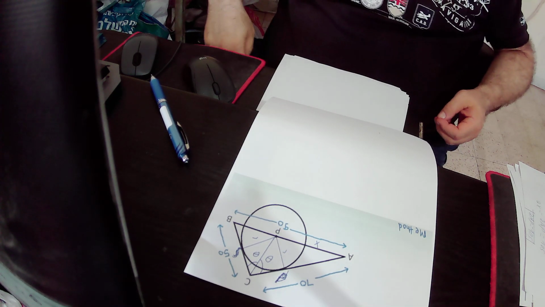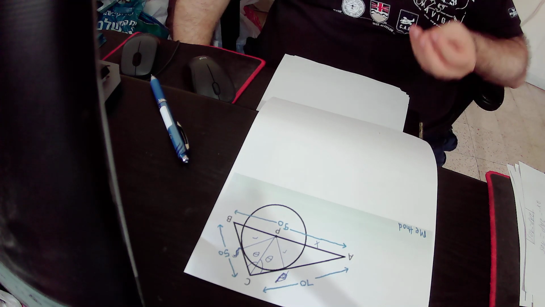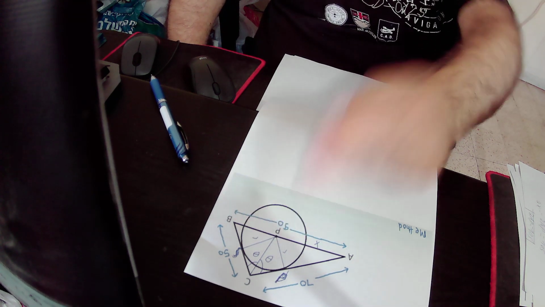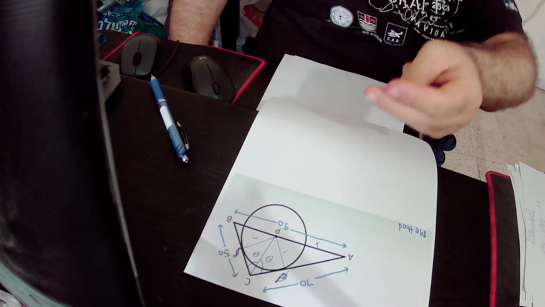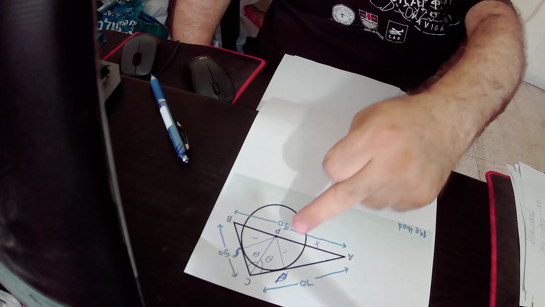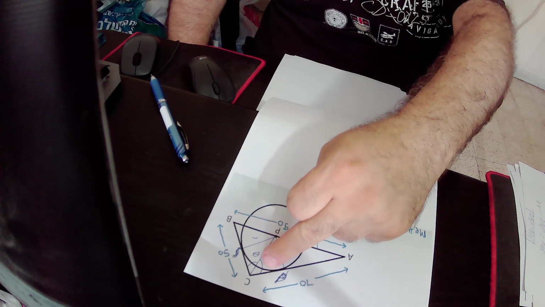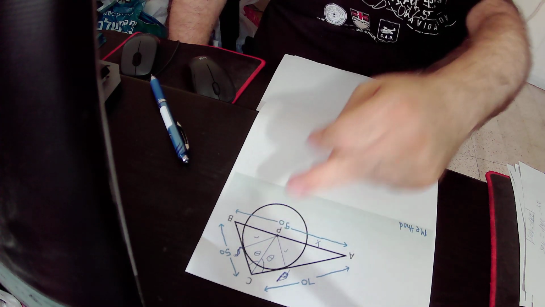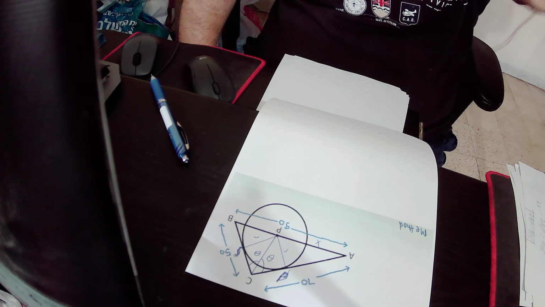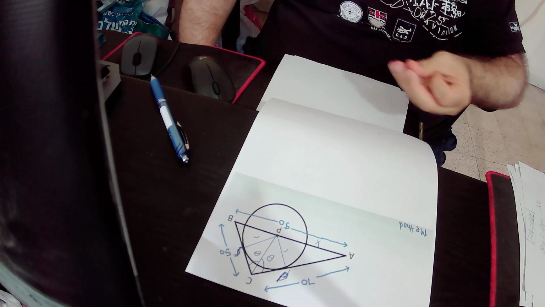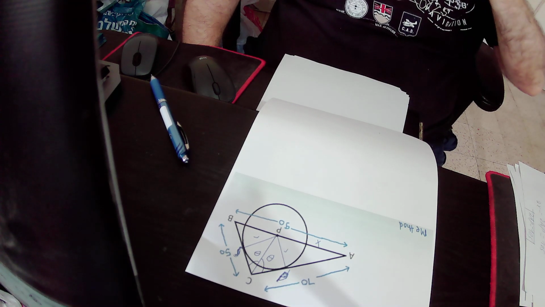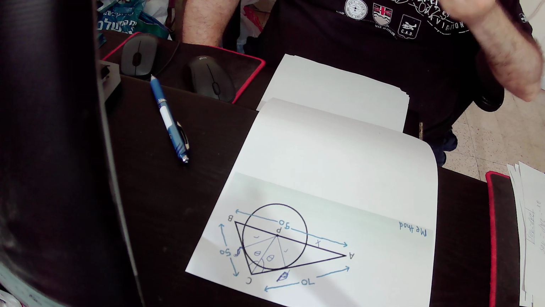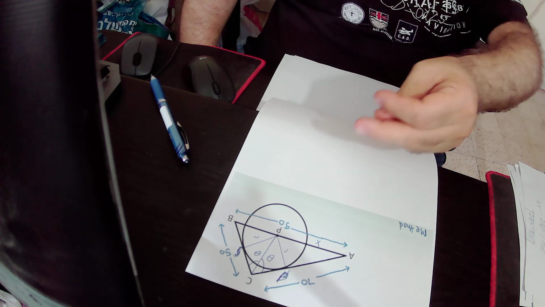And because of the fact that those two triangles are congruent to each other, we can say that this angle equals this angle, according to the rule that corresponding angles are equal to each other in congruent triangles.